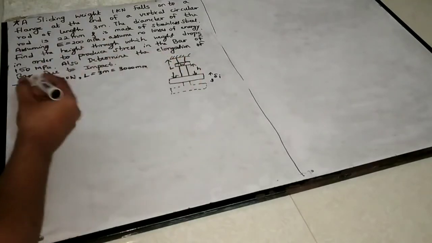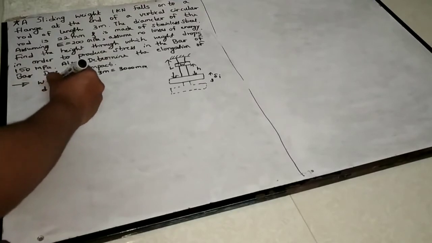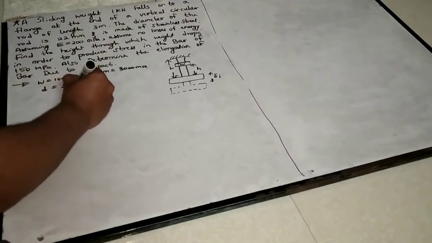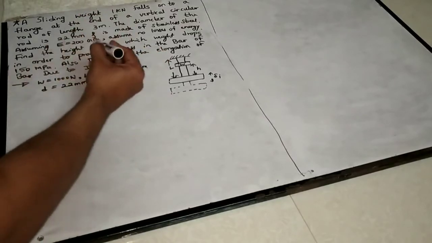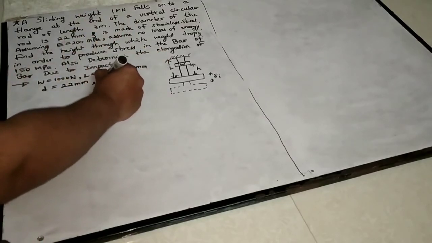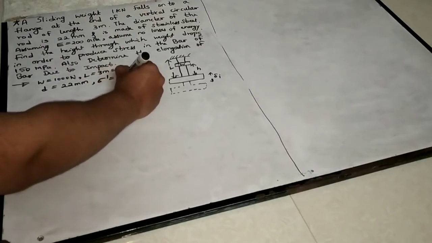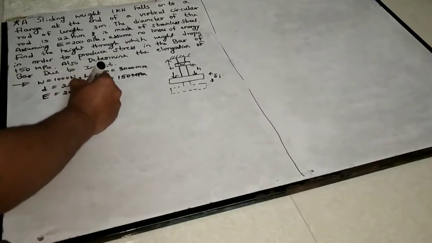Diameter of the rod D is given, 22 mm. And the stress 150, that is impact stress, sigma dash is equal to 150 MPa or Newton per mm square, and Young's modulus is 200 GPa. If they don't give it, then take it from the data handbook. Anything else they have given?